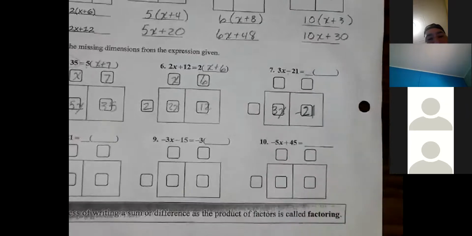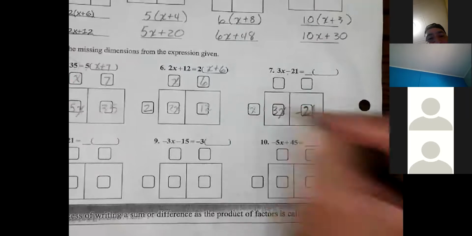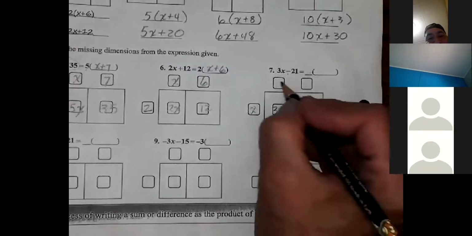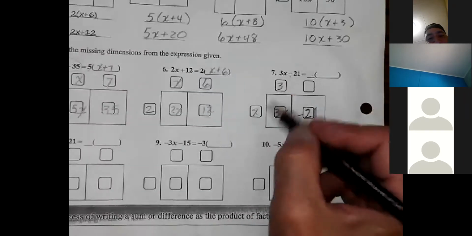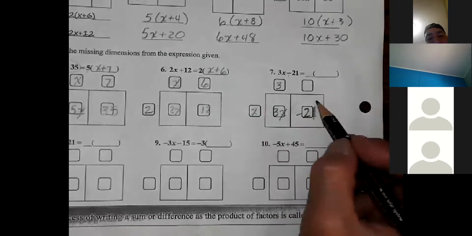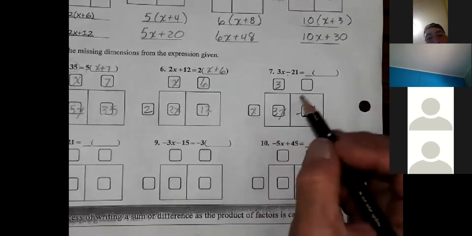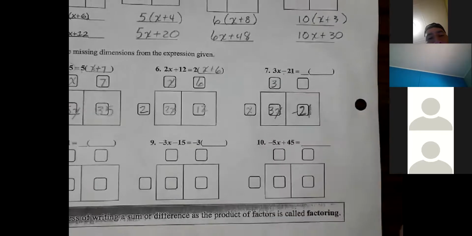I'm going to do it wrong so that you can see what goes wrong. If I put the x here and the 3 here, this part's fine. But now when I get to this, I'm going to have to take negative 21 divided by x to figure out what this factor is. And I can't do that.